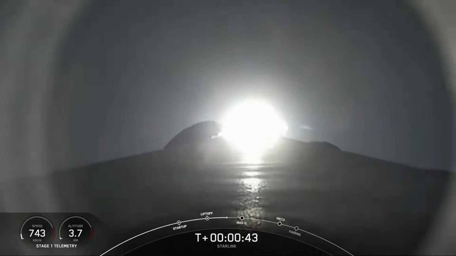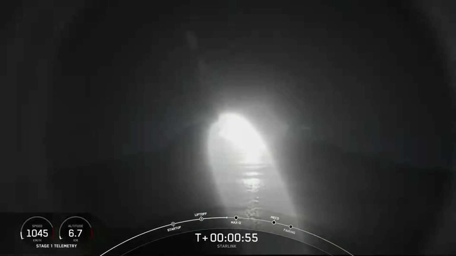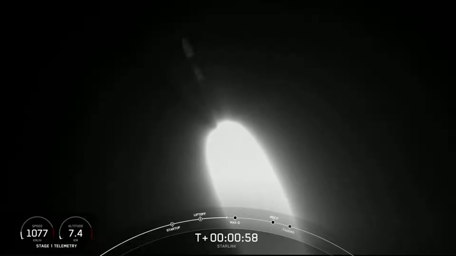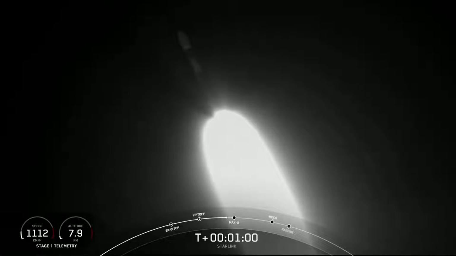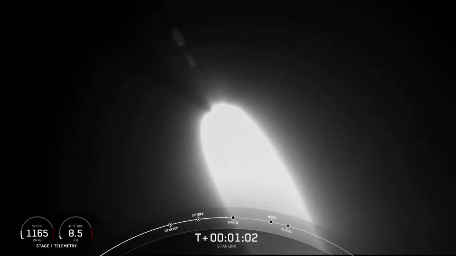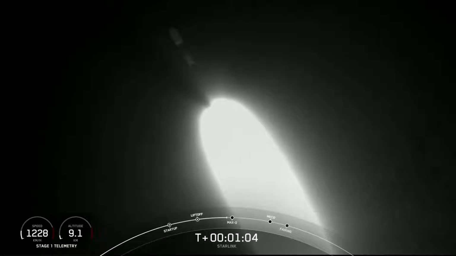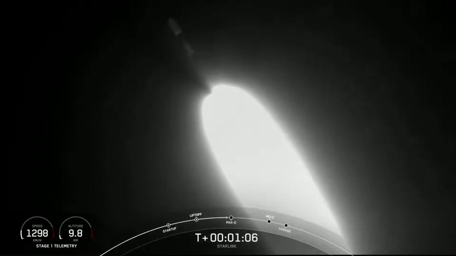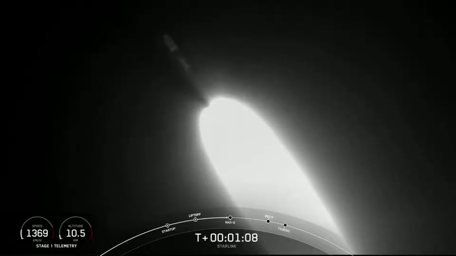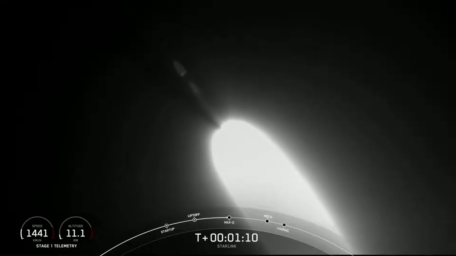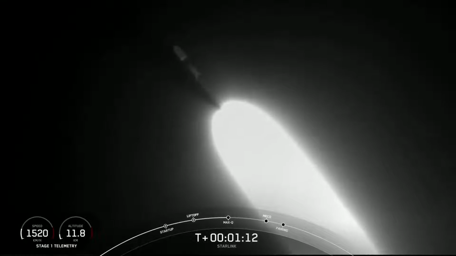Plus 40 seconds into flight, and Falcon 9 has successfully lifted off from Cape Canaveral Space Force Station, carrying our stack of Starlink satellites to orbit. We're now throttling down our engines in preparation for max Q, which is maximum aerodynamic pressure. This is the largest structural load that the vehicle sees on ascent. We've got an awesome, supersonic view of the first stage of Falcon 9 there on your screen.